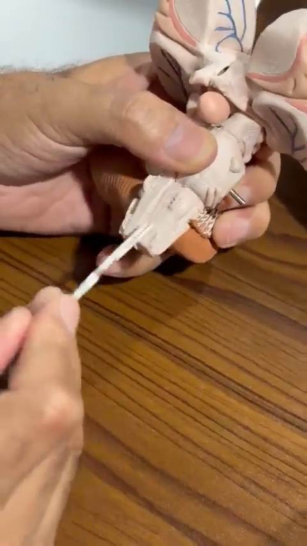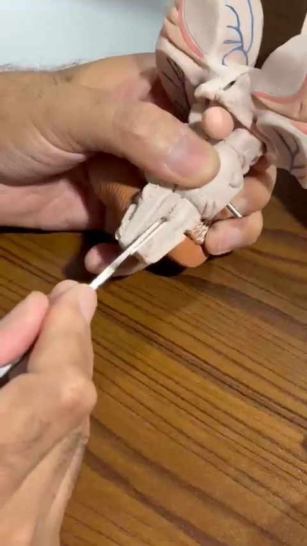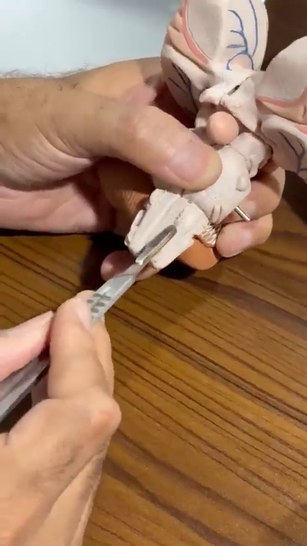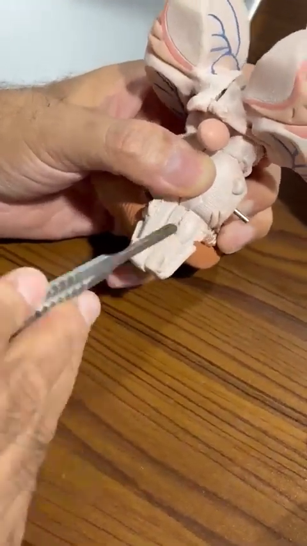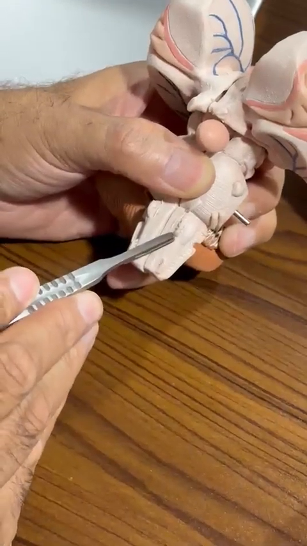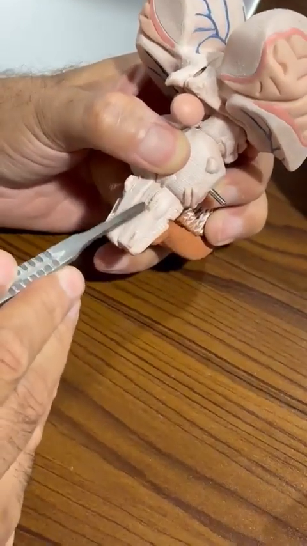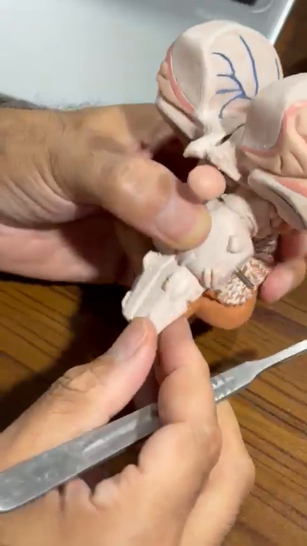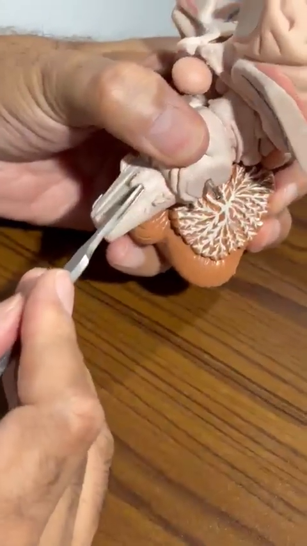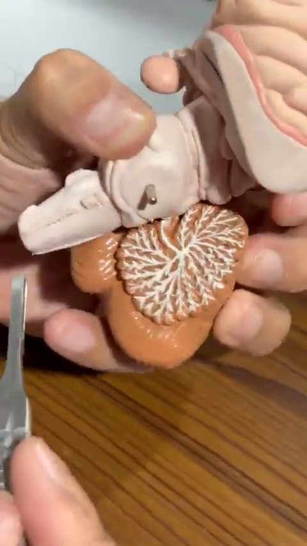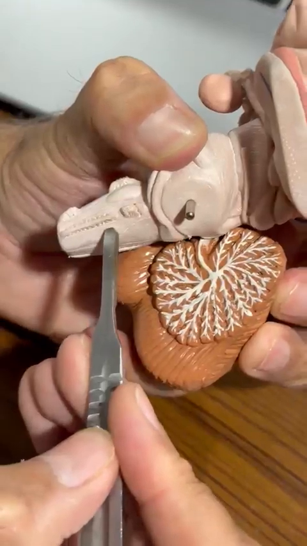There is a groove between the pyramid and the olive, and from this groove the rootlets of the hypoglossal nerve emerge. You can see the hypoglossal nerve emerging from it. The rootlets of the hypoglossal nerve are emerging from here.